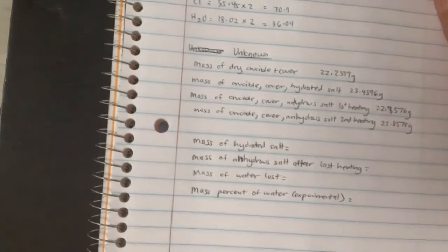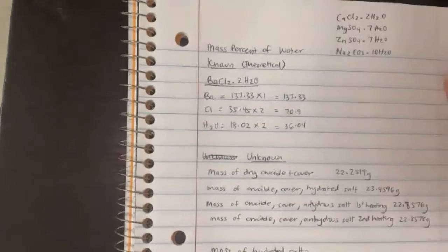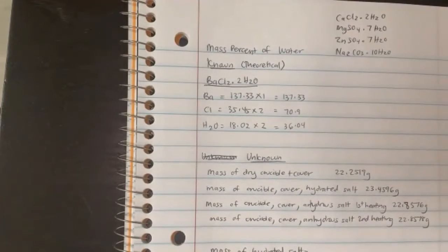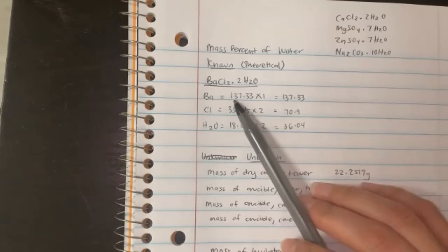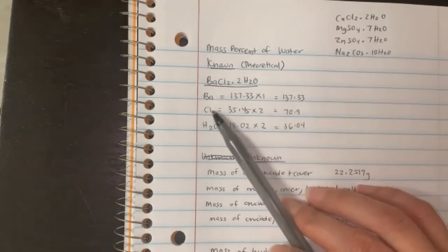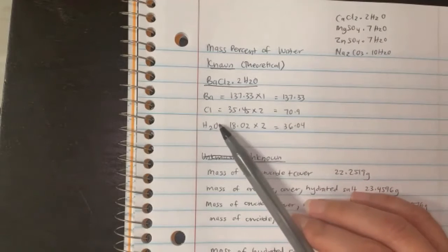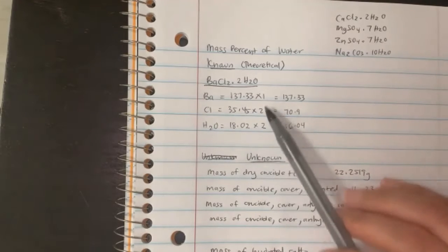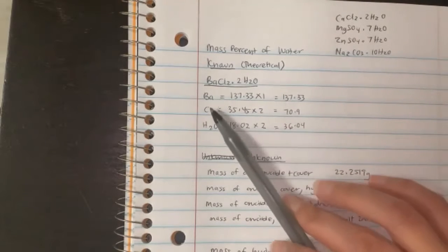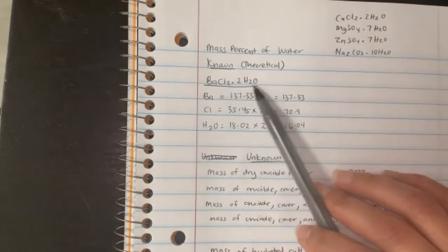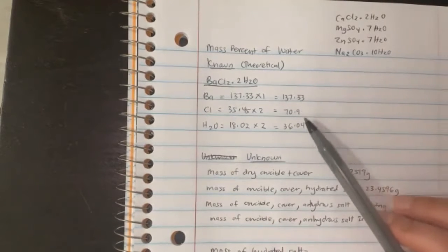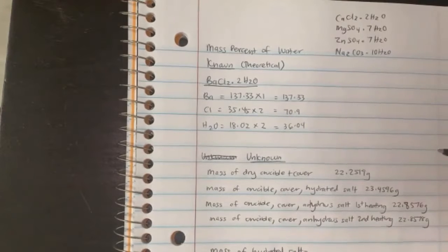So for the theoretical value, basically, I need to know barium. From the periodic table, you get the molar mass of barium, get the molar mass of chlorine, and then for water it is 18.02. There are two waters, so I'll multiply that by 2. Chlorine, I'll multiply by 2 because there are 2 chlorines, and there's only 1 barium, so I'll multiply by 1. So these three numbers here should give you the molar mass of this hydrated compound.